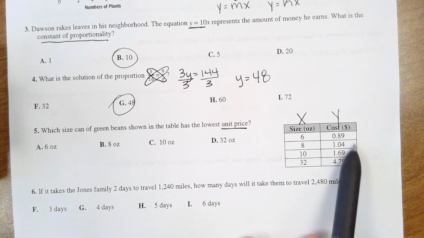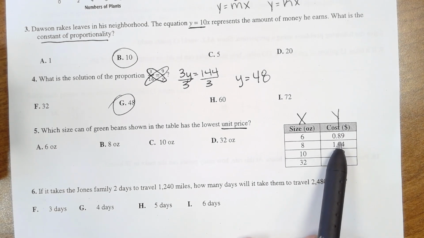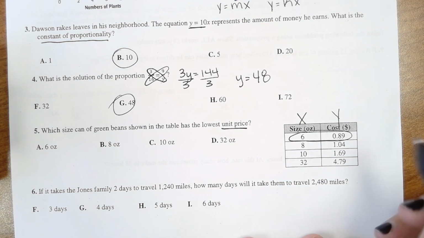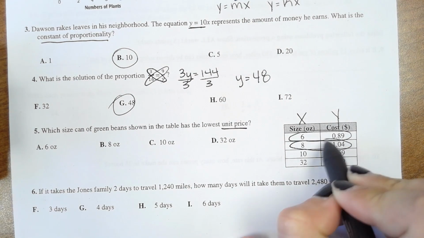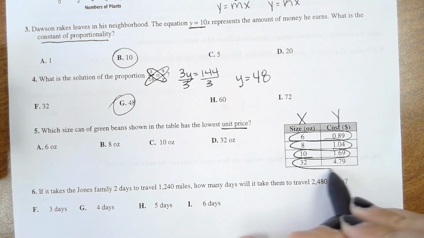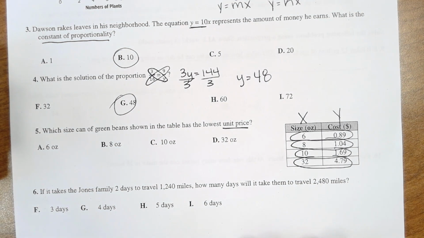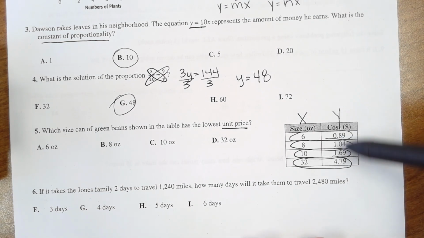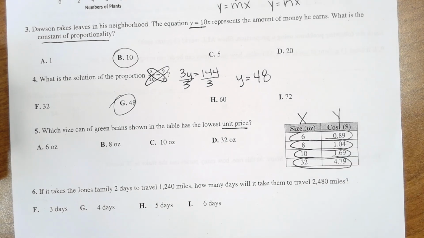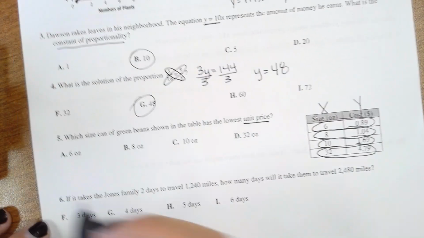So when we find the unit price, you always want to take your y variable divided by your x variable. So in this case, I need to take 89 cents divided by 6, $1.04 divided by 8, $1.69 divided by 10, and $4.79 divided by 32. And remember, when you're finding the unit price, this is going to tell you which one's the cheapest per ounce. So that's the reason why we need to change these all into unit price, so that we can find out which one is the cheapest per ounce. So again, take your cost divided by the ounce.